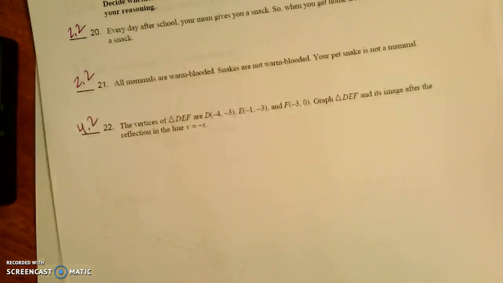Next, we'll move on to number 20. Wow, I can't believe it. Number 19 already. Hot dog.